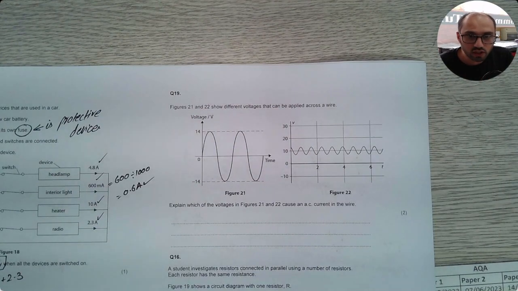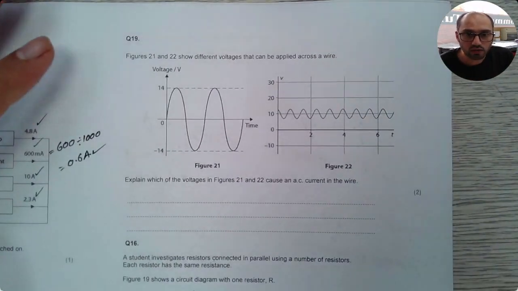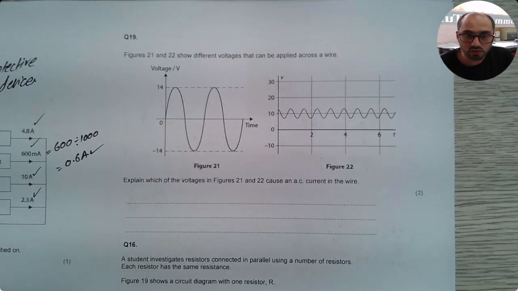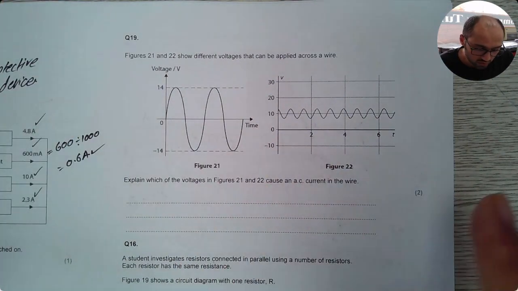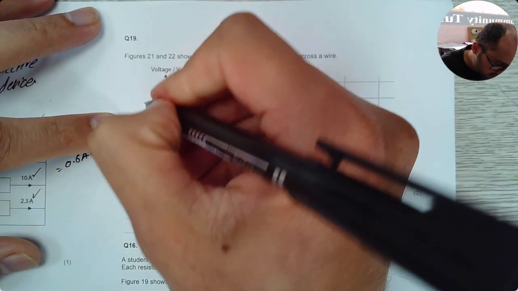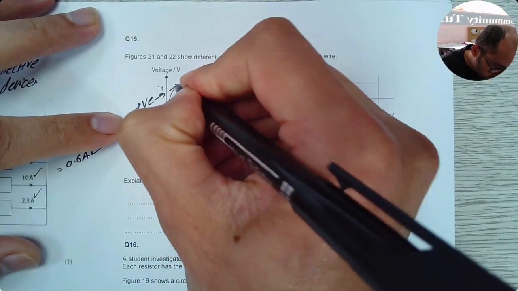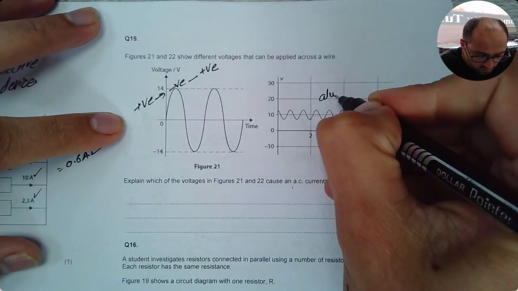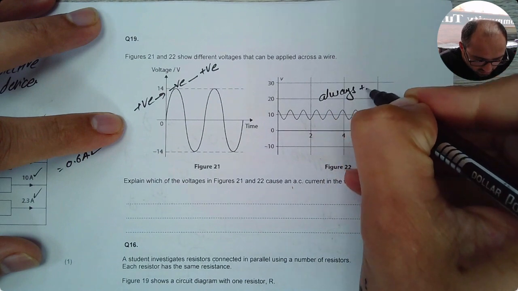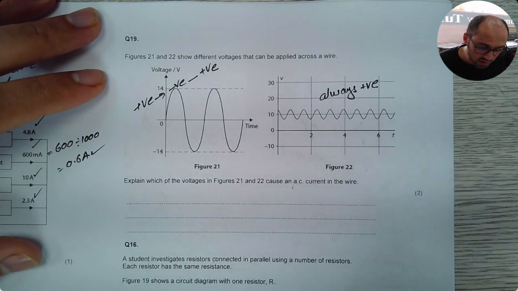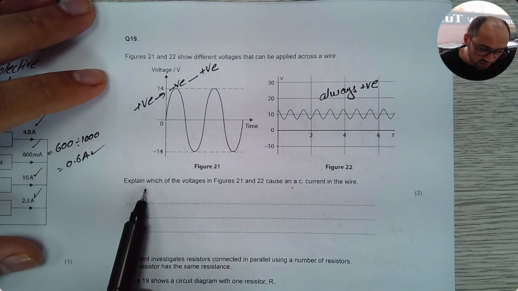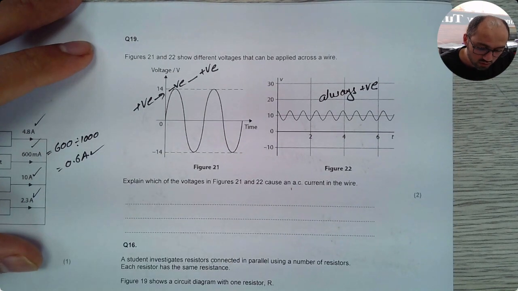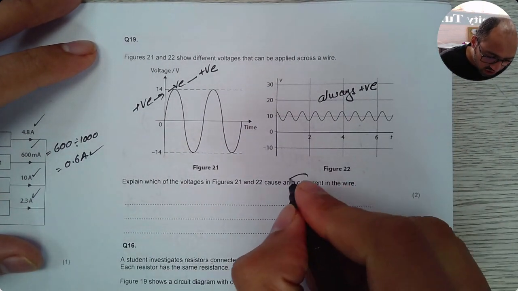Next question. Figure 21 and 22 show how different voltages can be applied across a wire. So we've been given 2 different types. Here I can see this is positive to negative and then back to positive. In this case, this is always positive. Explain which of the voltages in figure 21 and 22 can cause an AC current in the wire.